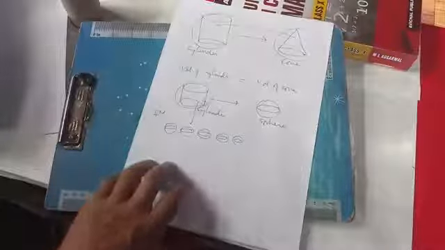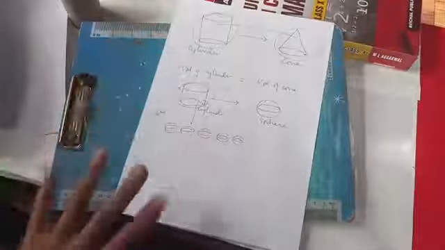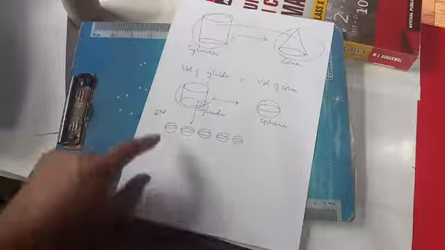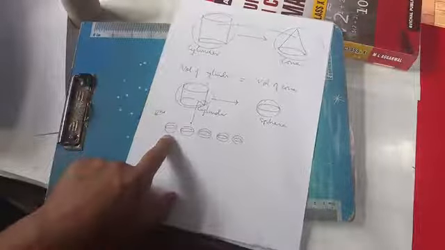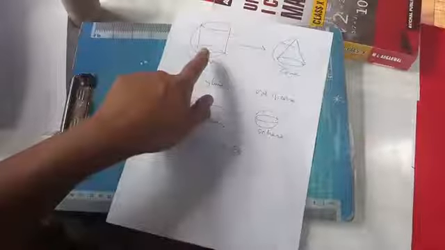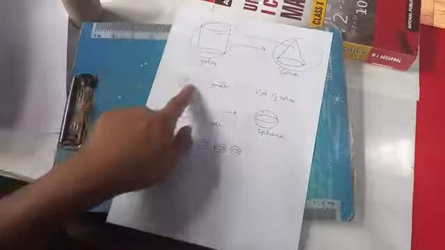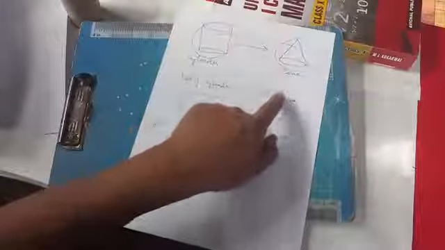So in the process here also, what is happening? The volume is remaining same, but one difference will be there. In the first case, one solid was changing into another one solid. So therefore volume of one cylinder will be equals to volume of one cone.